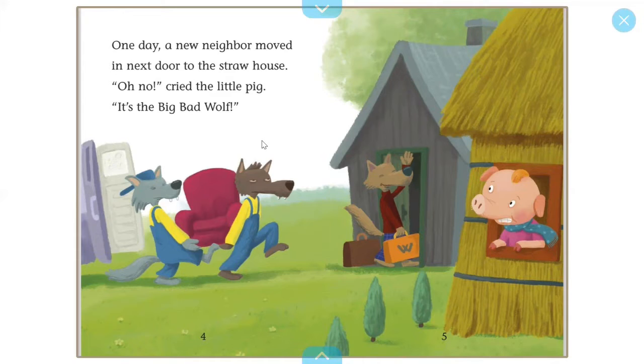So remembering back to the quotation marks lesson that I gave you before we started reading, what did that little pig cry? What did that little pig actually say? Good. So you found the quotation marks right here.